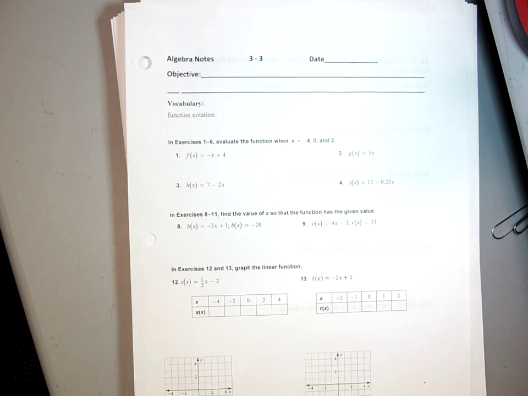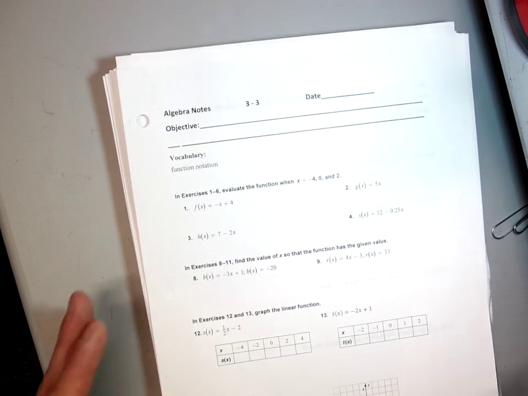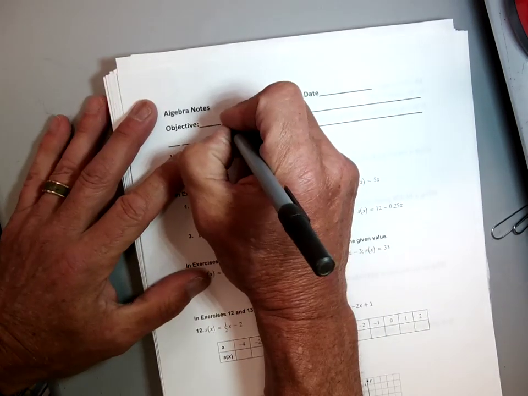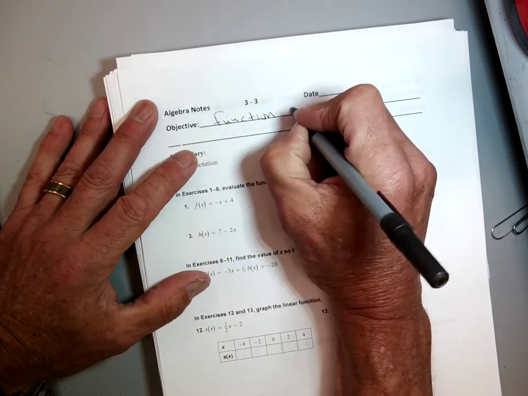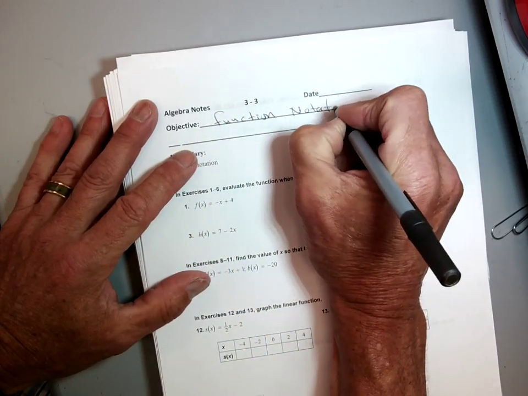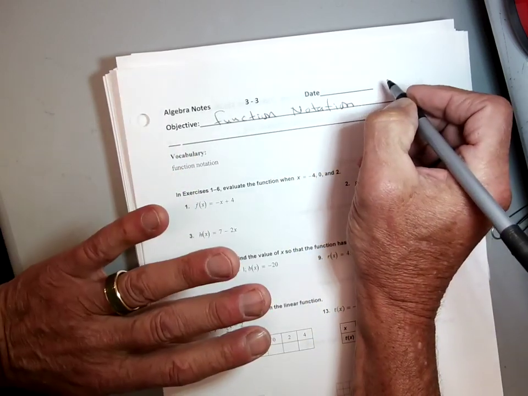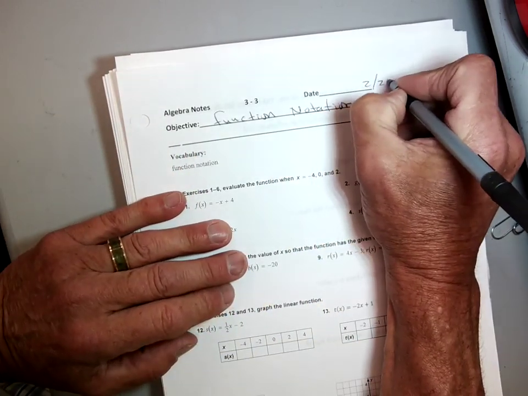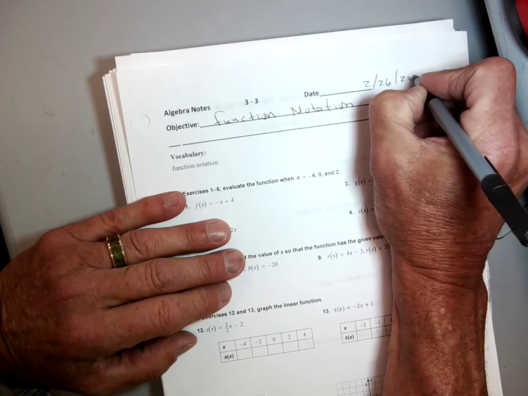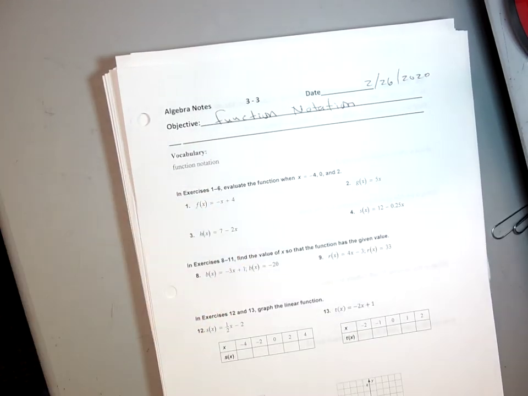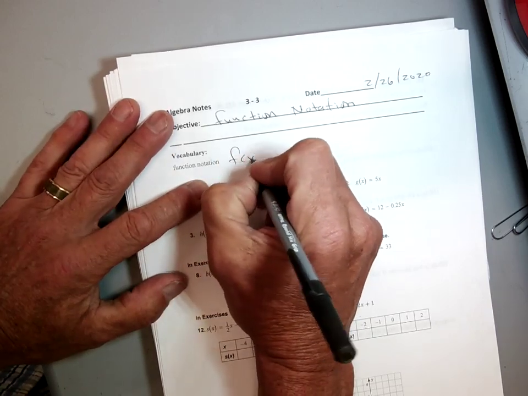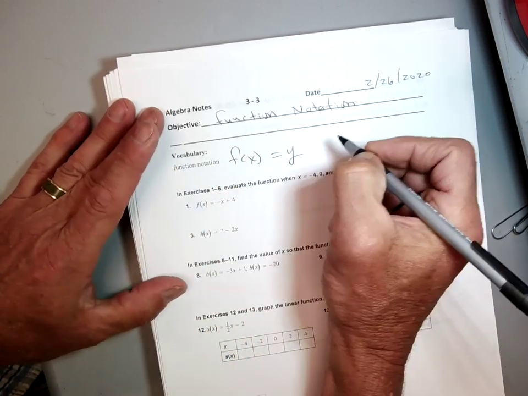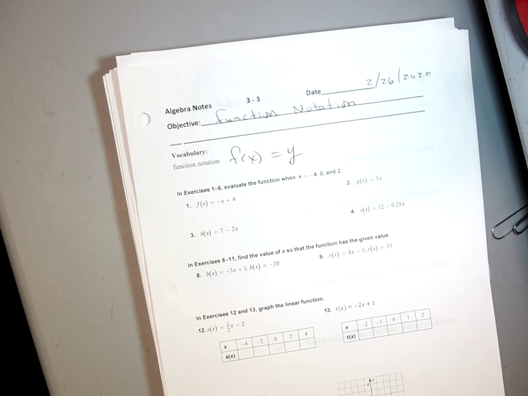Okay, I'm back. So objective. What we want to talk about today is specifically function notation. And today's date is 2/26/2020. Okay, function notation. Okay, so for us, whenever you see f of x, just think y.